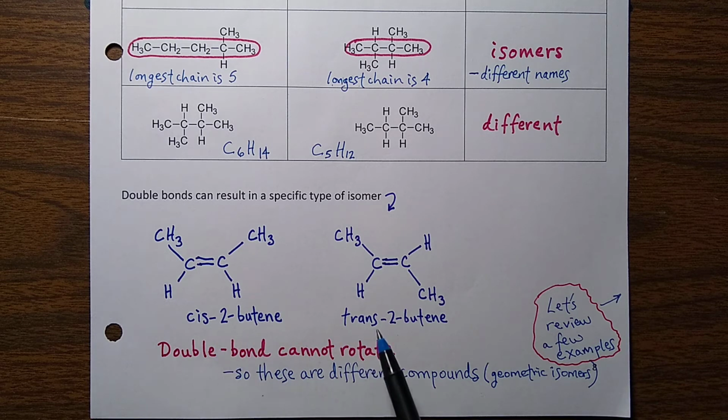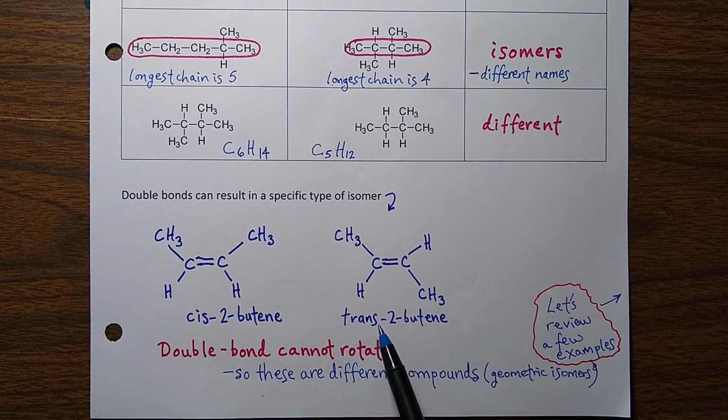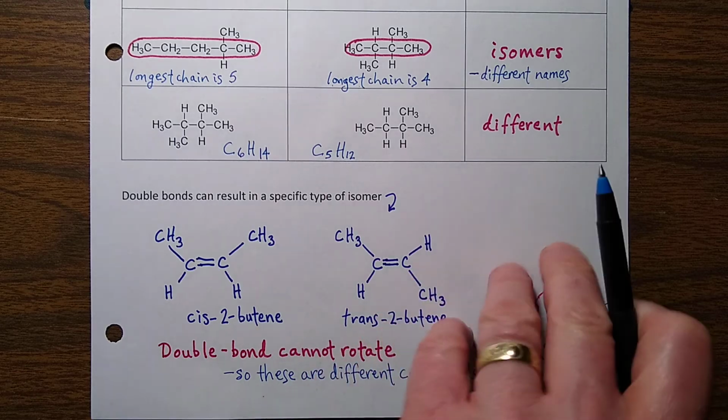And then one more thing, to make it totally complete, you add the prefix cis onto this 2-butene, and this one you add trans, to indicate that this molecule here on the left has the 2 methyl groups on the same side. This one has the methyl groups on opposite sides.